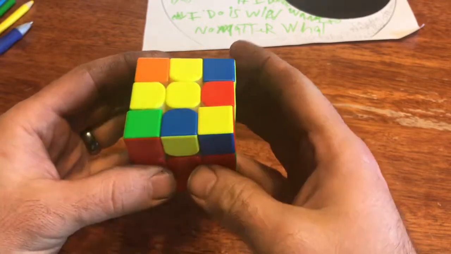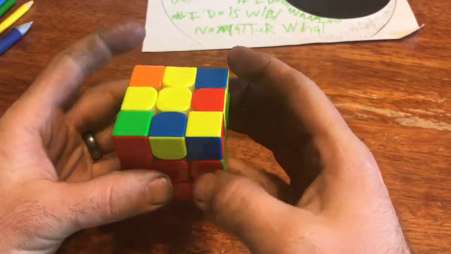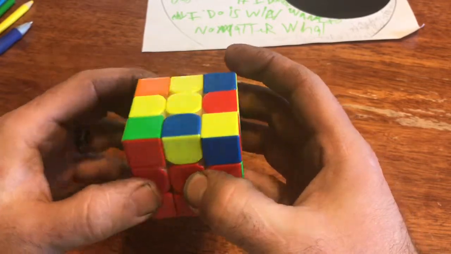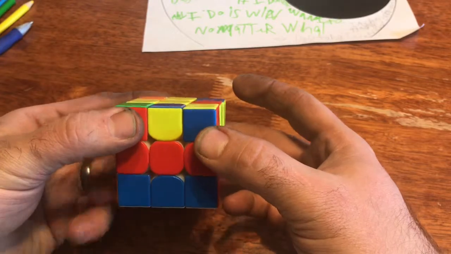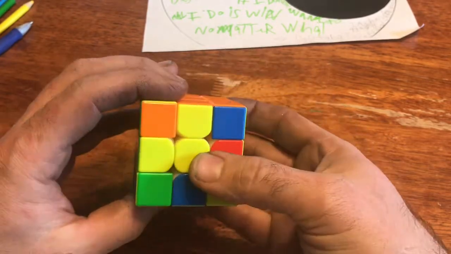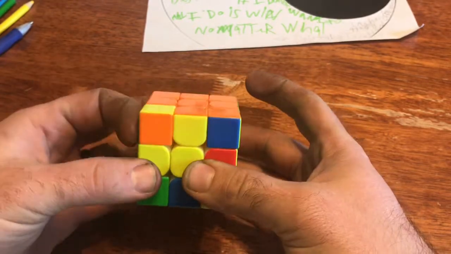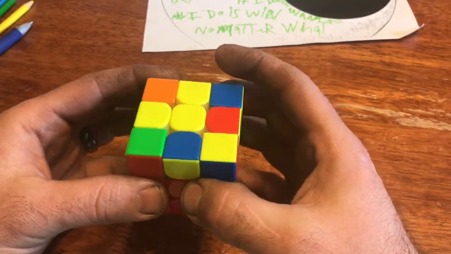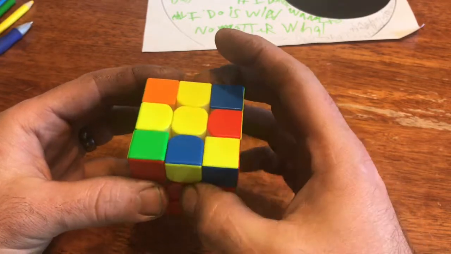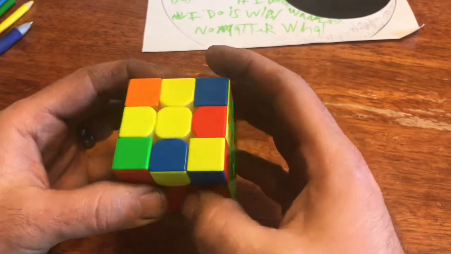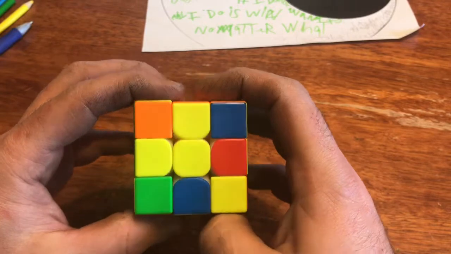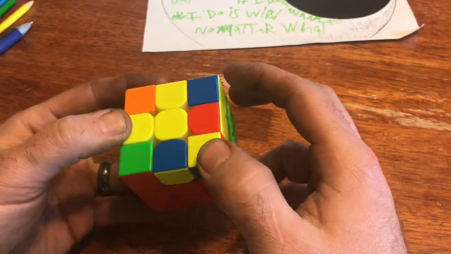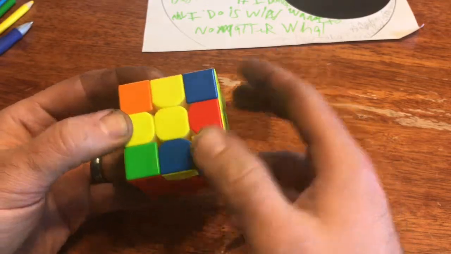This would be U, and that's UI, that's R, and RI, this is L, LI, this is D, and DI, this is B, and BI, and the lowercase r, this would be R and RI, lowercase r, lowercase RI.